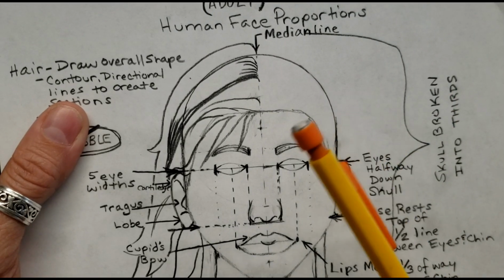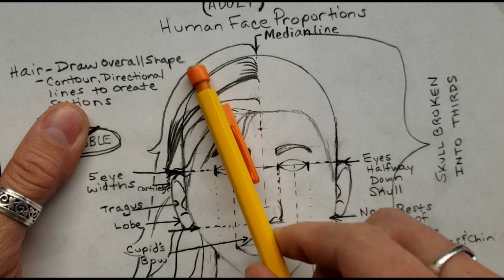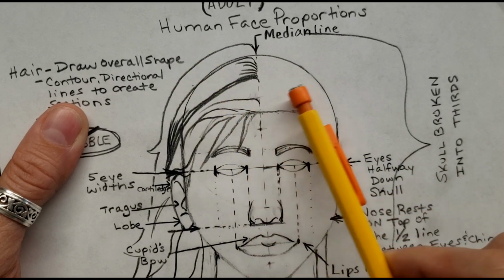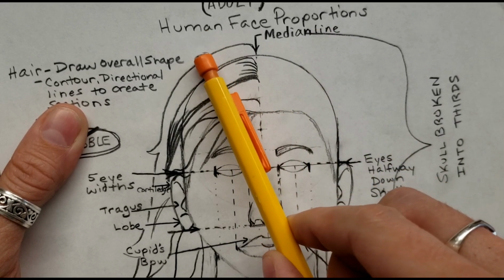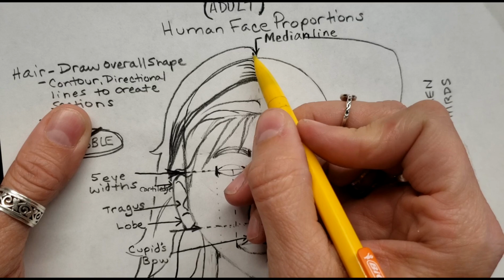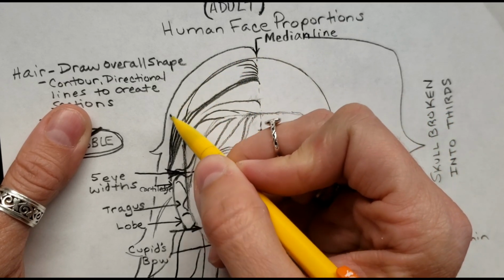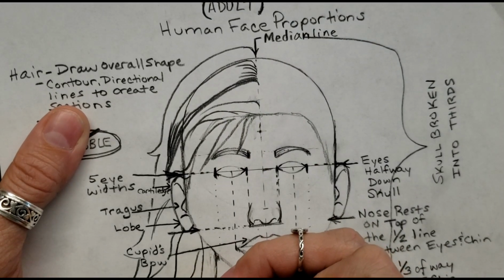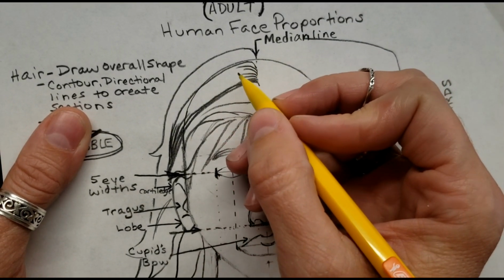Now what happens on hair is that right here, this is the crown of the head, right around here. There's always a highlight, a big highlight that hits the top of the head. So we're gonna make sure that we get it. It's like darker, and then it gets lighter, and then it gets darker where it curves back down. And each section is gonna have its own value. So make sure you're really focusing on each section.